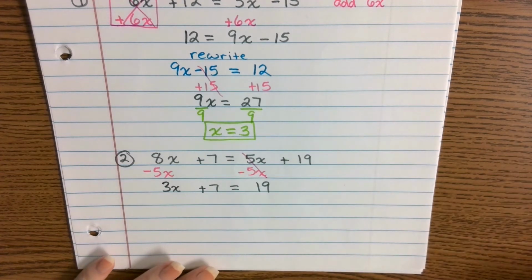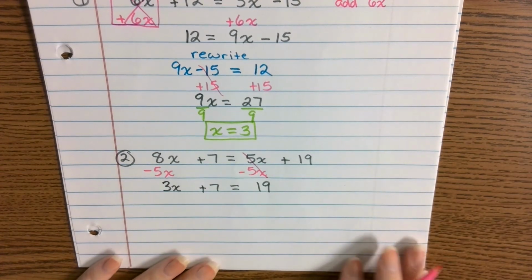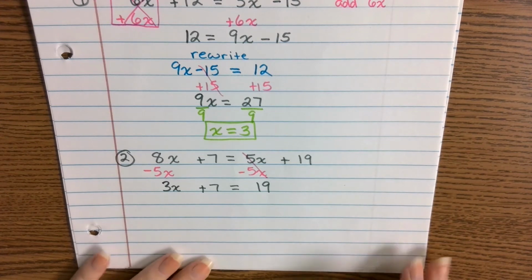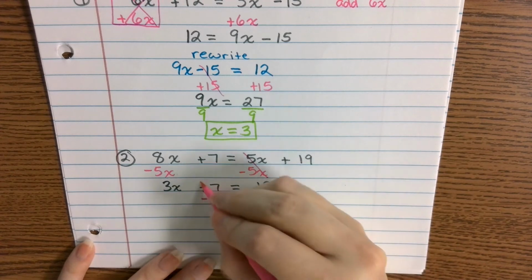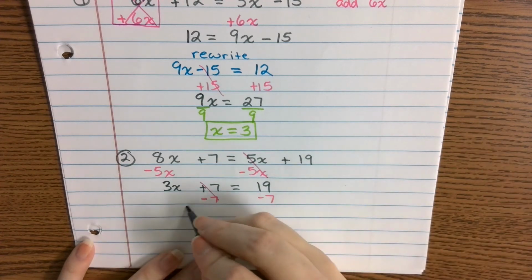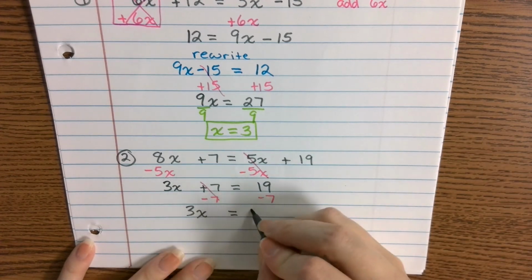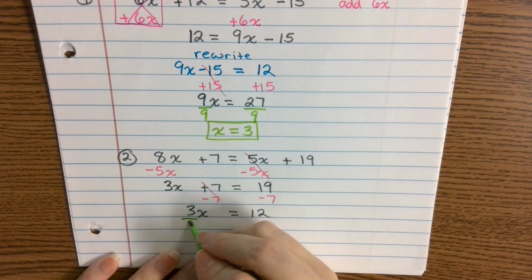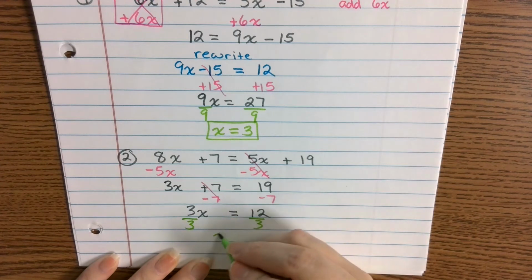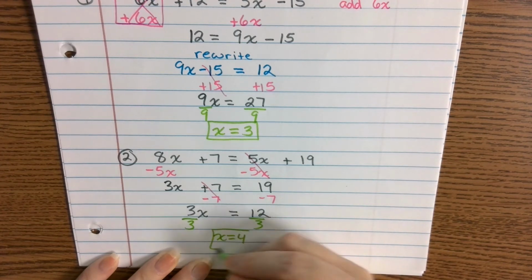Okay, from here, next inverse operation is to subtract. Right, we're going to subtract 7 from both sides. Those 7's are going to cancel out. We're going to be left with 3x is now equal to 12. And then the last step, divide. Divide by 3. X is equal to 4.